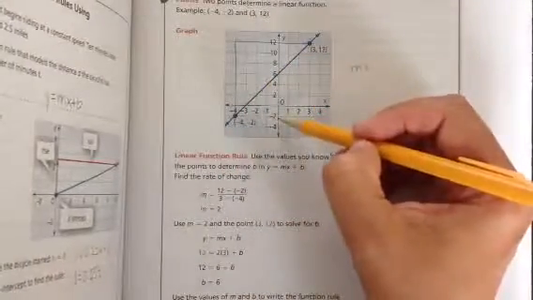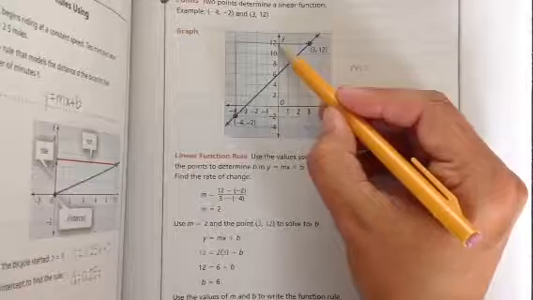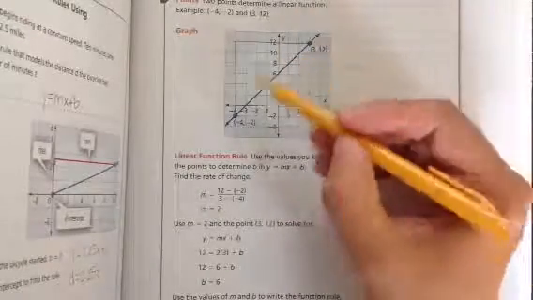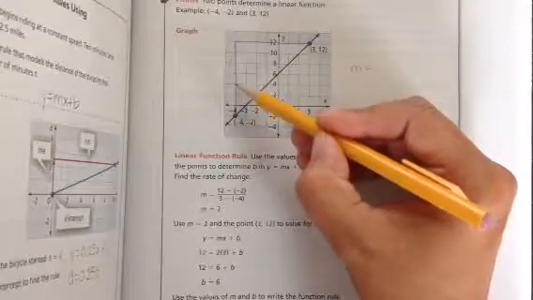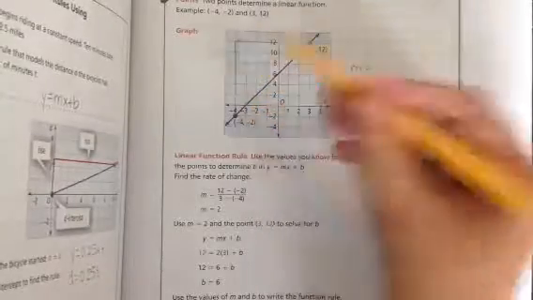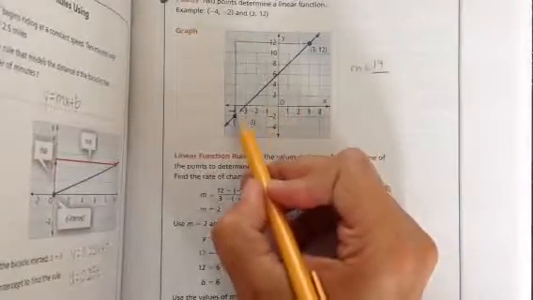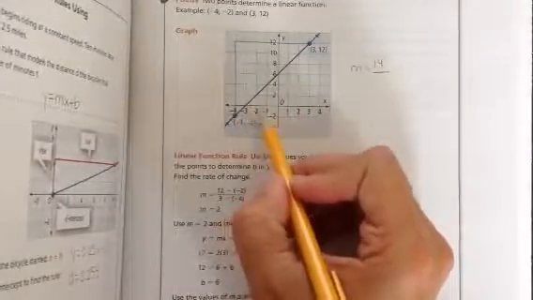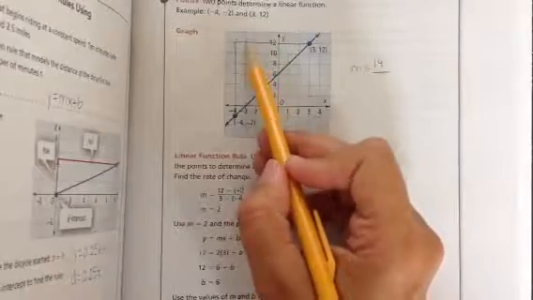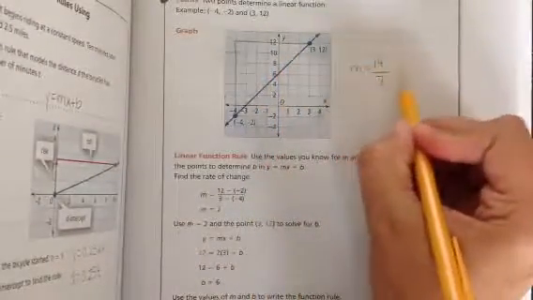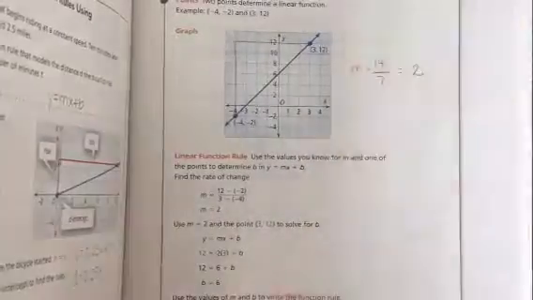And so from -2 to 12, we went up 14, right? 2, 4, 6, 8, 10, 12, 14. So our rise is 14 over our run, and these units are in increments of 1. So I go 1, 2, 3, 4, 5, 6, 7. So my slope is 2.